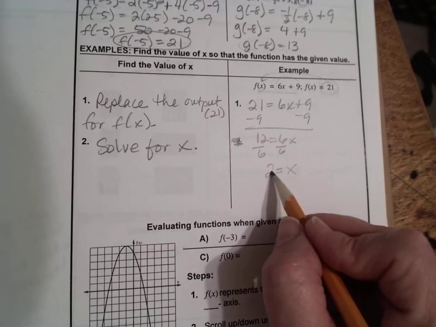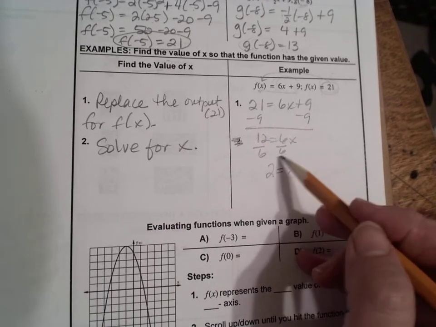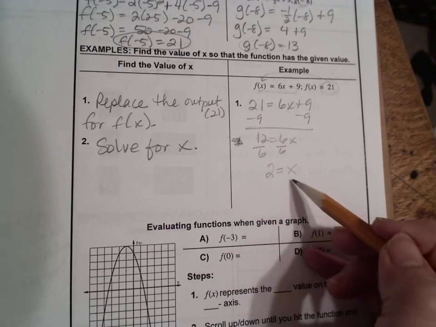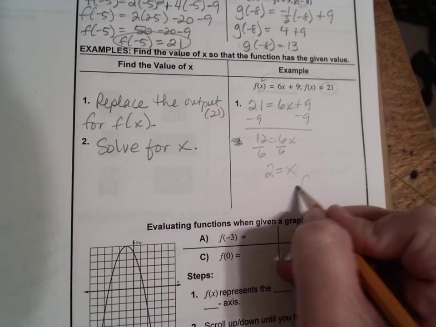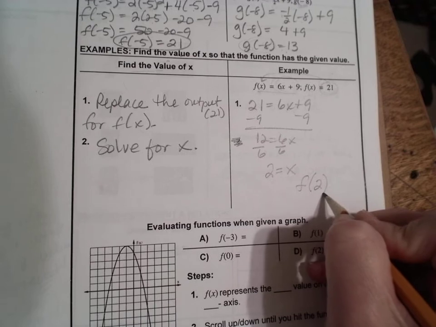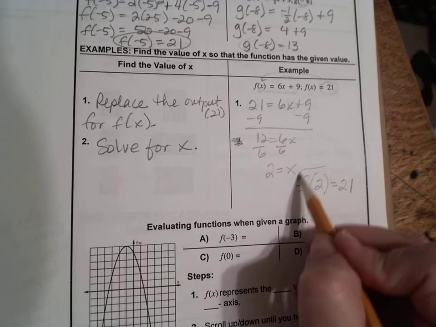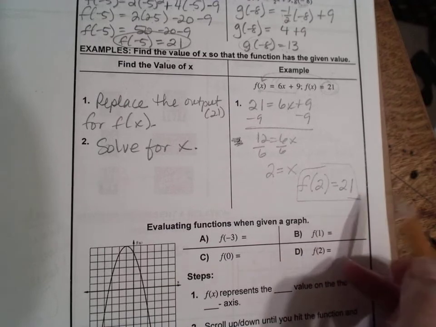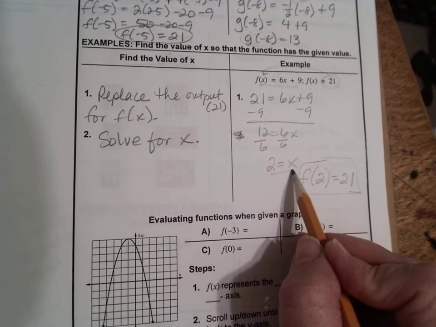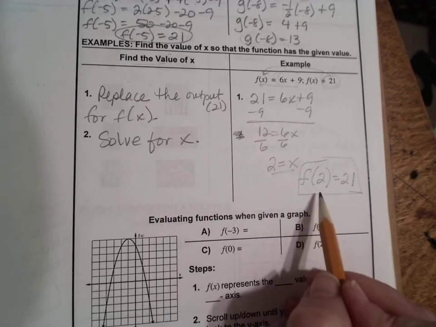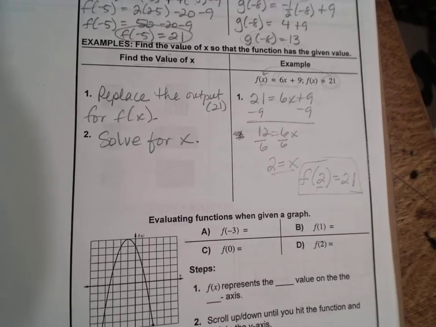So x is going to equal, we did 21 minus 9, then divide by 6, and x is going to equal 2. So your final answer technically will look like this: f of 2 equals 21. Depending on the question, they might just say solve for x. But a lot of times we'll rewrite it back into function notation, meaning this is what they were looking for.